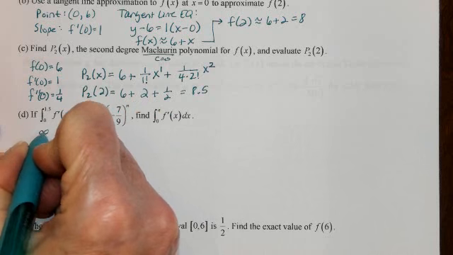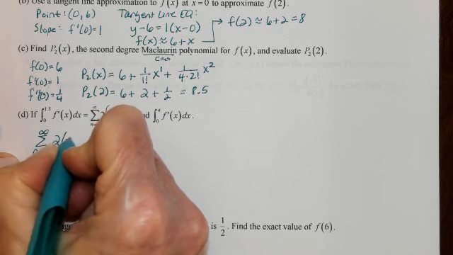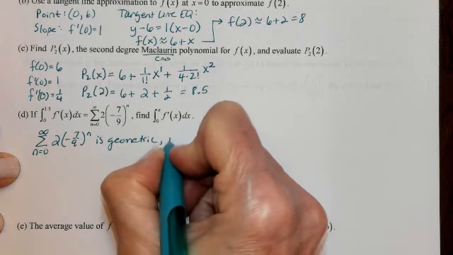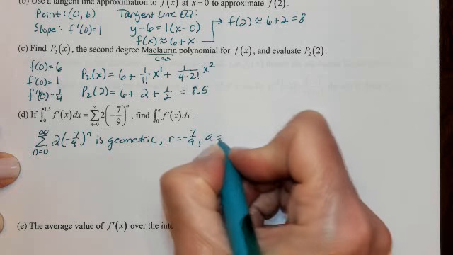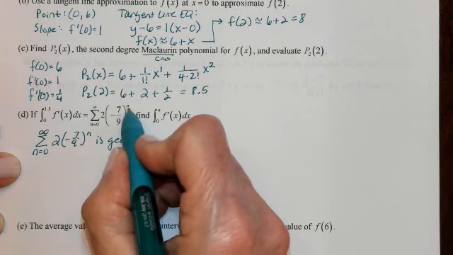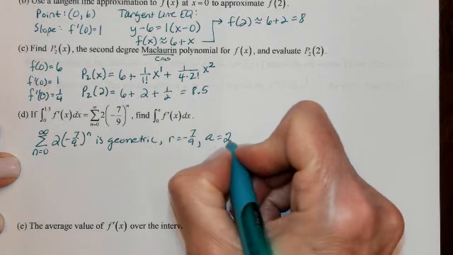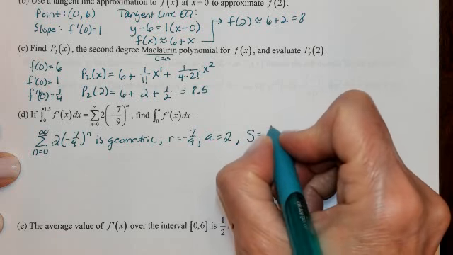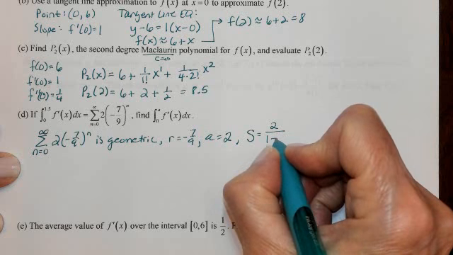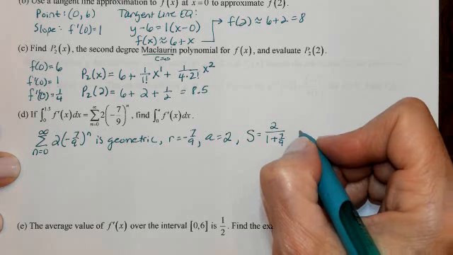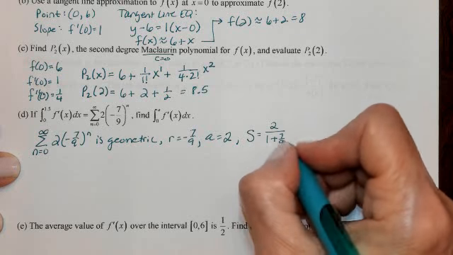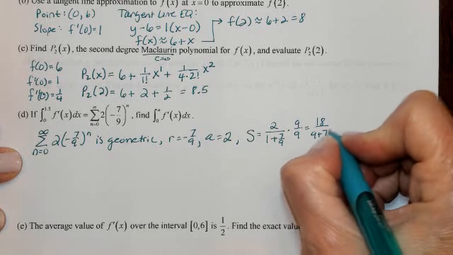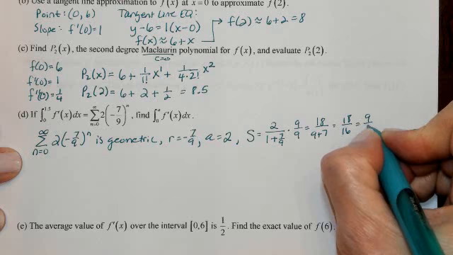So let's write that down. So this series is geometric. R is negative 7/9. And a, the first value, when we put 0 in for n, this is going to be 1 times 2, which is just 2. So the first term is just 2. So the sum will be a over 1 minus r, right? I could just leave it like that, but since I'm going to be using it, I'm going to go ahead and simplify this. I'm going to multiply top and bottom by 9. We get 18 over 9 plus 7, which is 18 over 16, or 9/8.